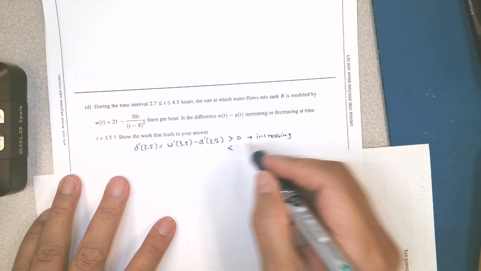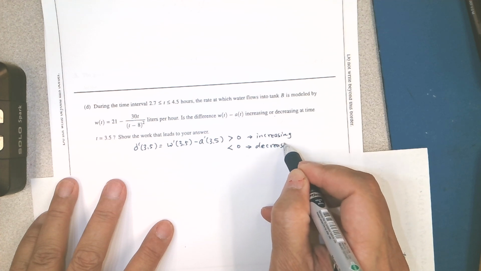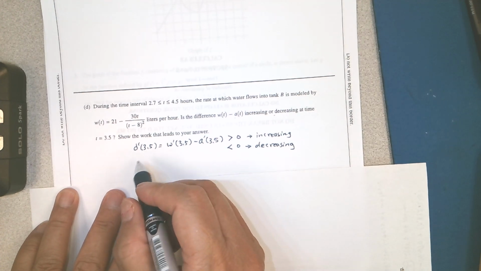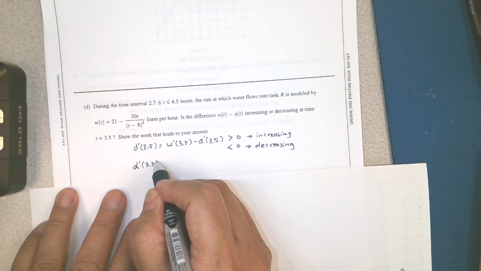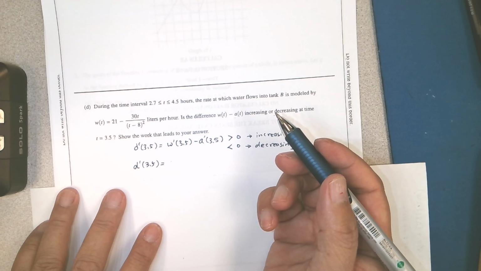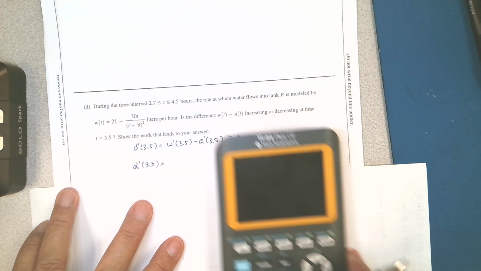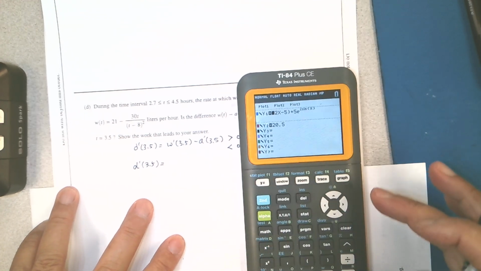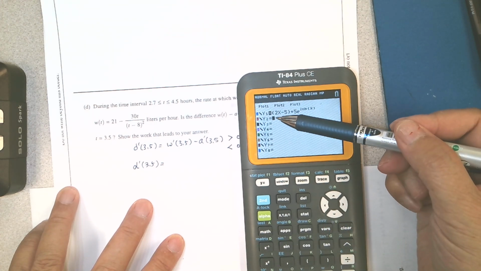And if it is less than 0, then it is decreasing. So that will be very clear now. We do it at t equal to 3.5, and we put it in the calculator. We put W in the Y editor, go to Y, and clear on Y2.